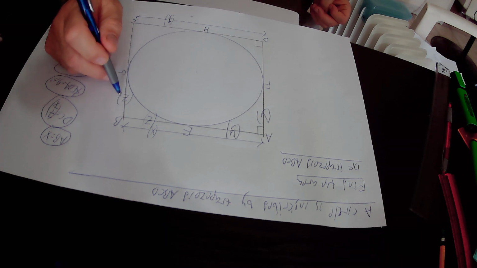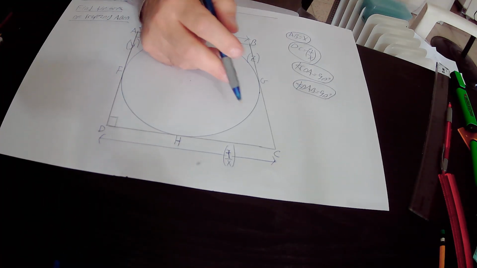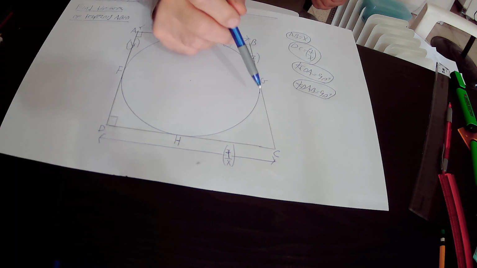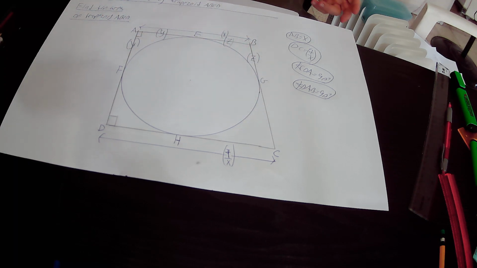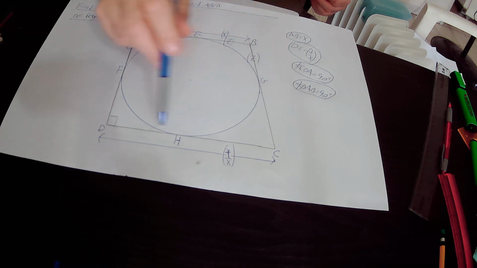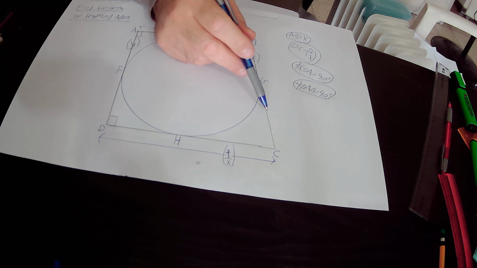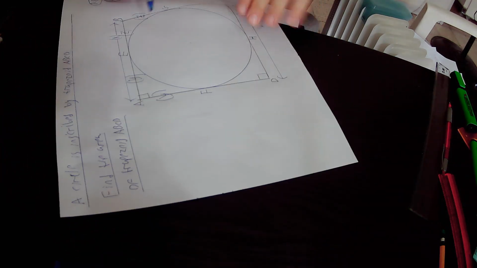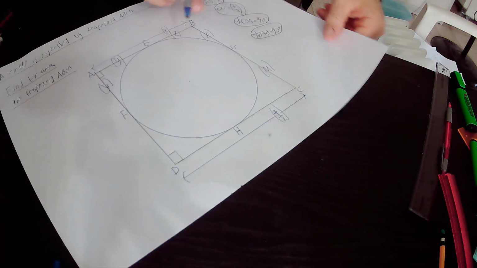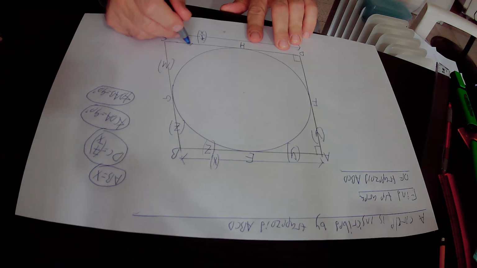Likewise, if we focus on this common external point C, from this point C we have two tangents to this circle, tangent CG and tangent CH. According to rule 2, they are equal to each other. That is to say, CG equals CH. So if we define the length of this tangent CG as M, then the length of this tangent CH must also equal M, because they are equal to each other.